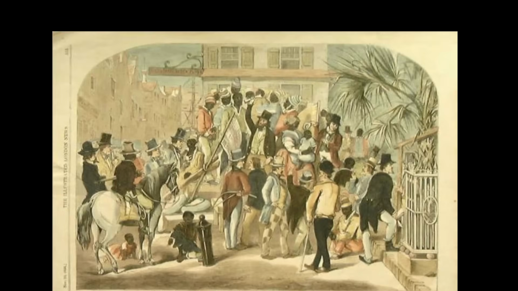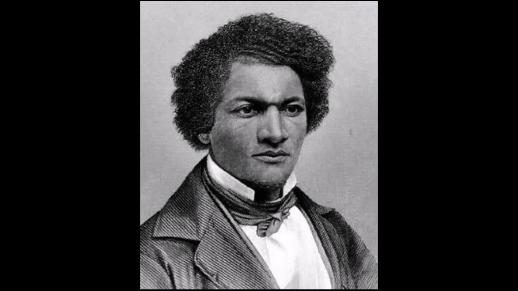Now it's Denmark Vesey's plot, and we'll next do our best to tell the tragic story of another would-be slave insurrectionist, a man who has gone down in history as Denmark Vesey, and his dates were 1767 to 1822. And these events took place again in South Carolina, and this happened in 1822, roughly a decade following the slave insurrection that we've just covered in Louisiana.